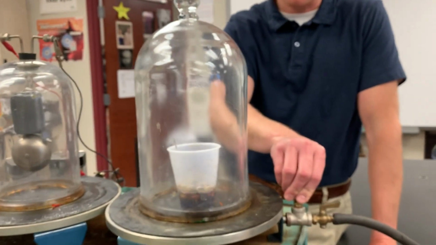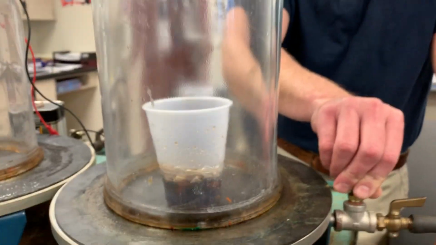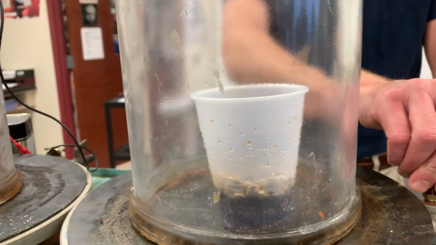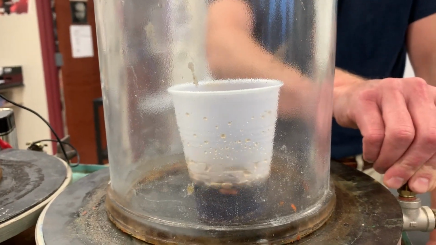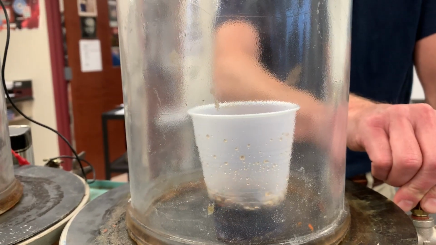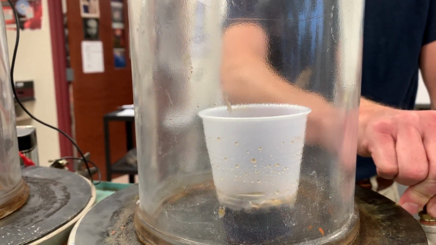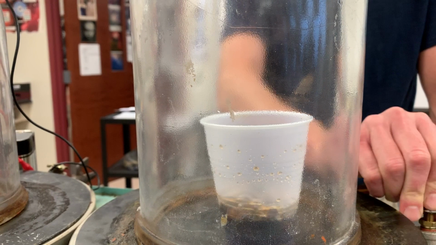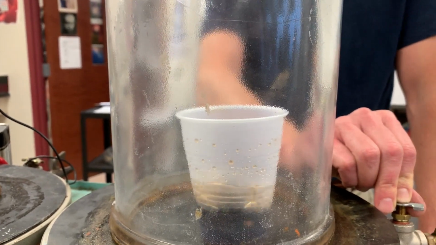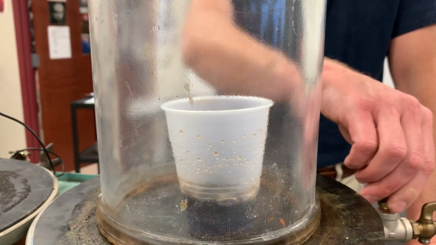We'll have to make a judgment call of when to stop and test it for it being flat. Give it a few more seconds. Thinking we're good.